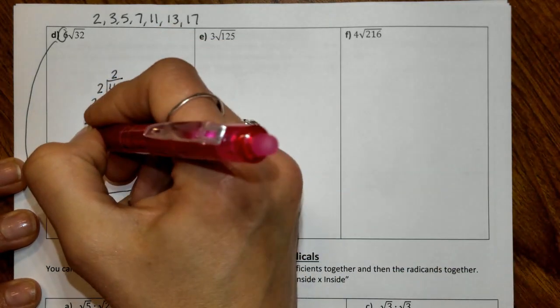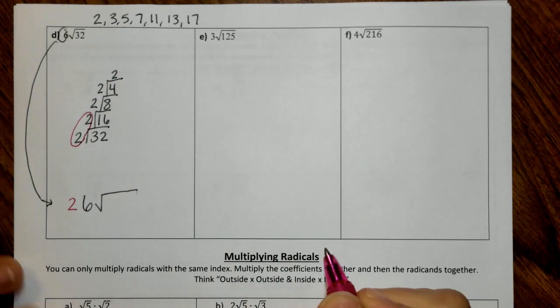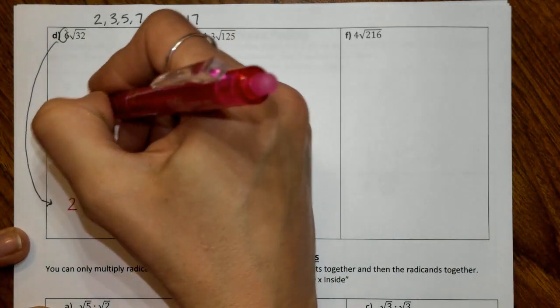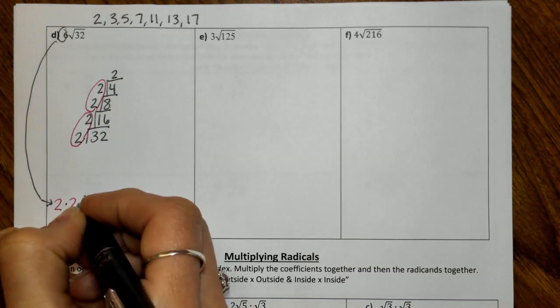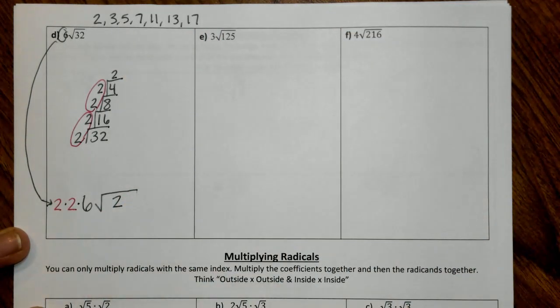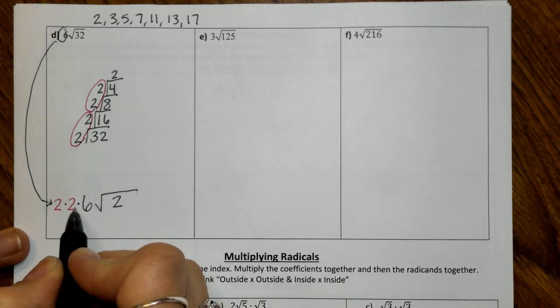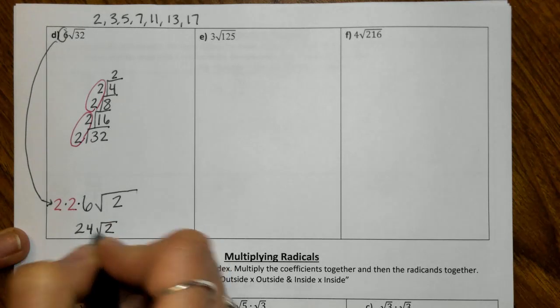Let's go ahead and find our partners. Here's a partner, so we have another 2 that's going to come join us at the starting line. Here's another partner, so we have another 2. And then we're multiplying those. And this guy's going to stay inside, because you can't participate in a 3-legged race if it's just you. So now we do 2 times 6, and we're going to get 24 square root of 2.